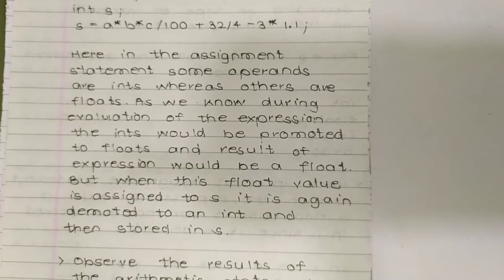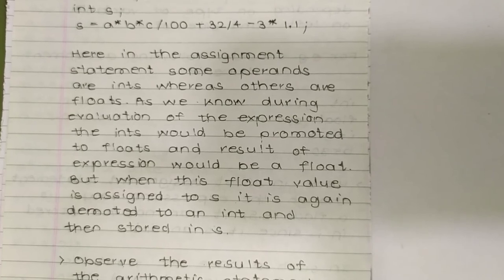Here in the assignment statement, some operands are ints whereas others are floats. As we know, during evaluation of the expression, ints would be promoted to floats and the result of the expression would be a float. But when this float value is assigned to s, it is again demoted to int and then stored in s.